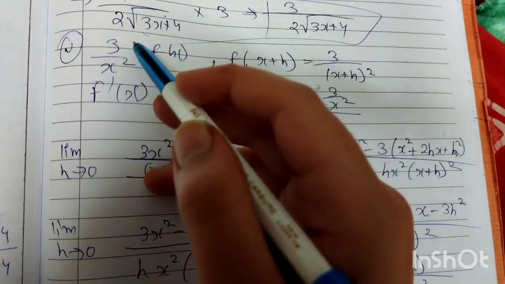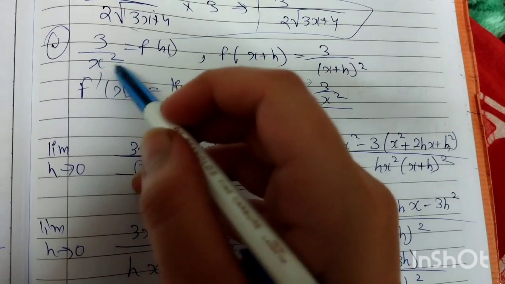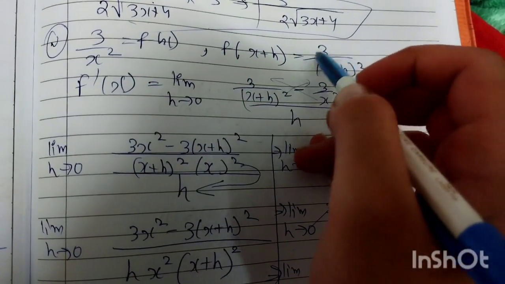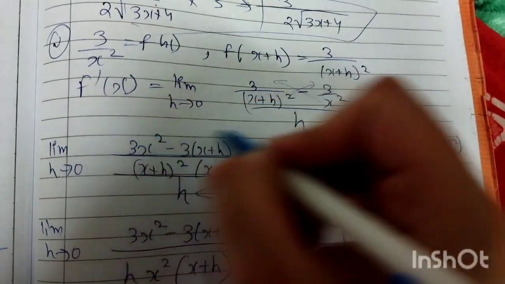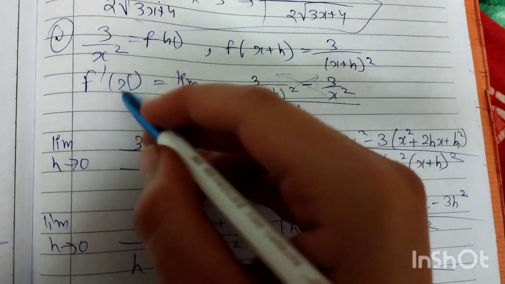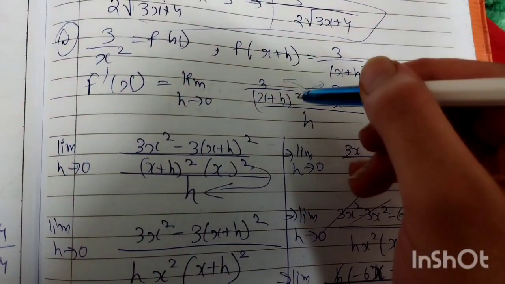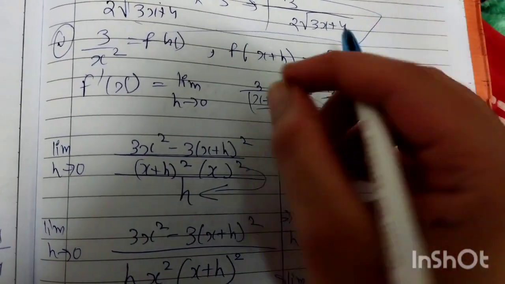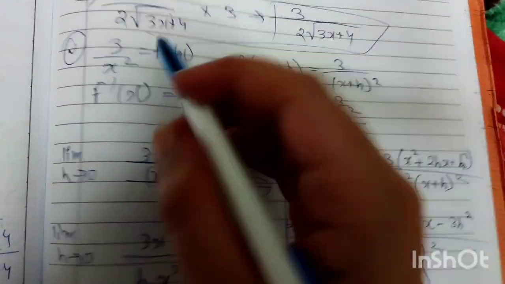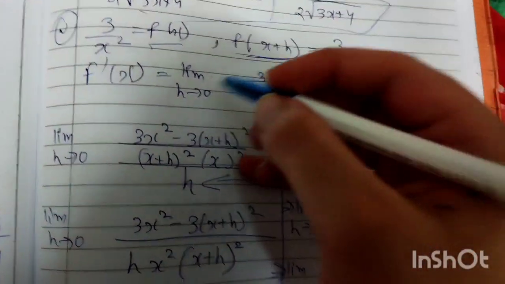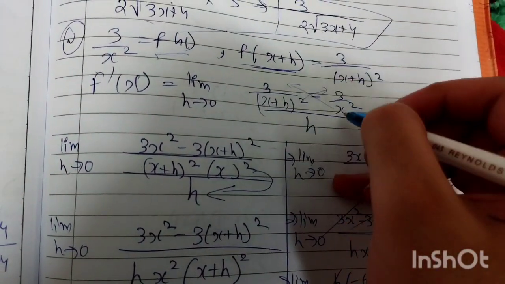We have to solve this by using the first principle. So we will be taking f of x as 3 upon x square, f of x plus h, that is 3 upon (x plus h) whole square. Now by applying this formula, f dash of x is equal to limit h tends to 0, we will put the values of f of x plus h and f of x in this, and now we would be cross multiplying this.